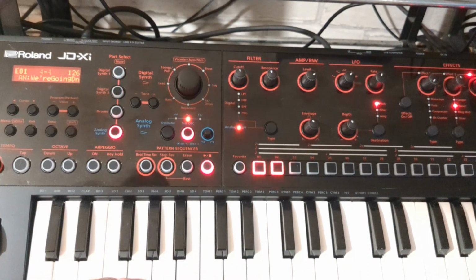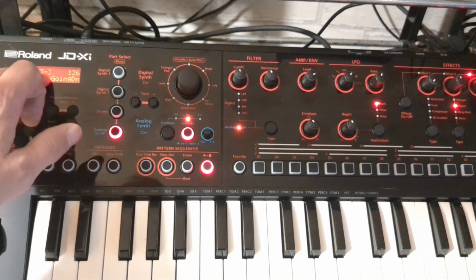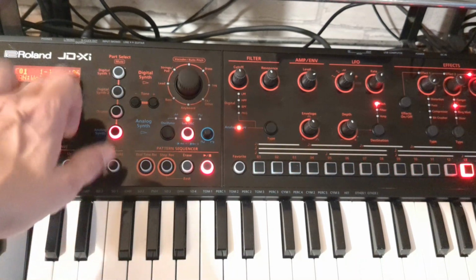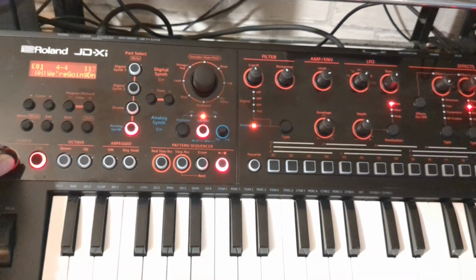And what you can do is you can start out an extra bit. Up here it tells you which bar you're in. So we're in 4, 1, 2, 3, 4. Back at the beginning. Tempo is adjusted by using this thing first here.